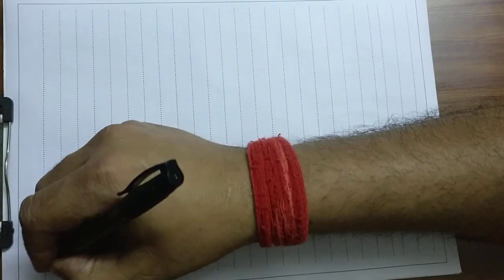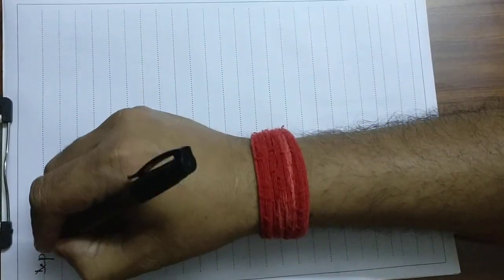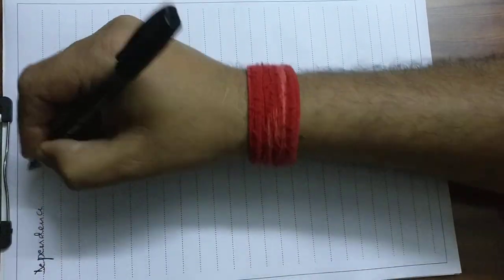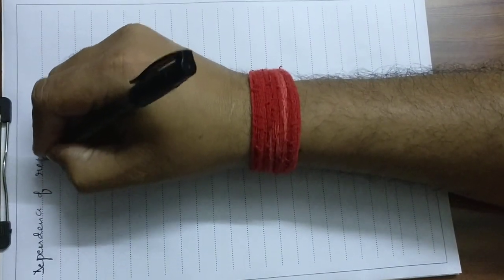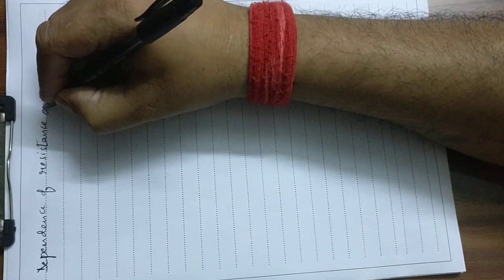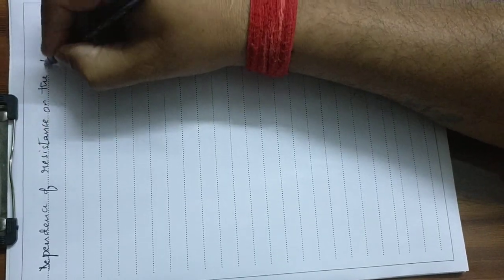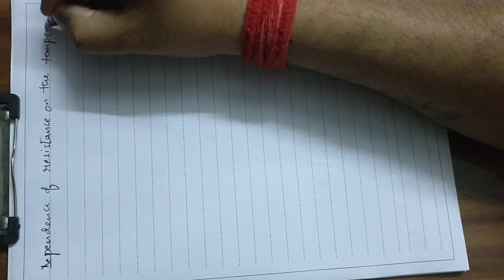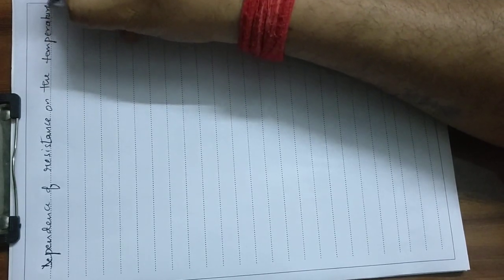Good evening, students. We will start with the dependence of resistance on the temperature. This is a very important topic related to numericals also and the reasoning question also.